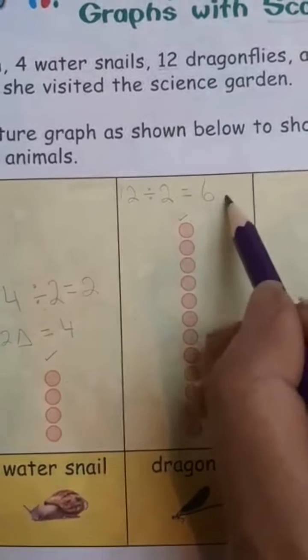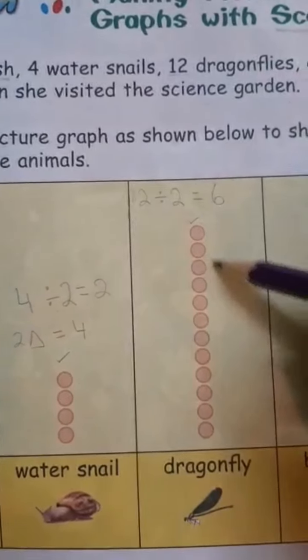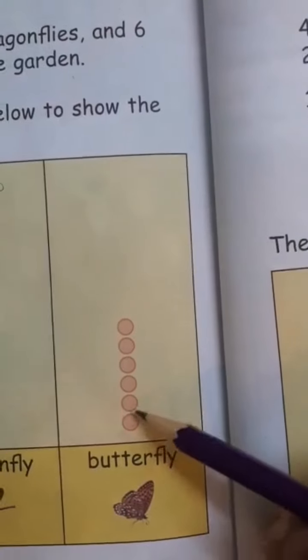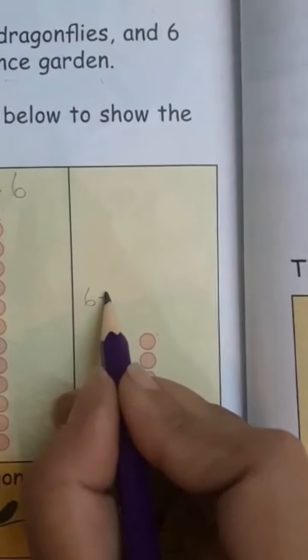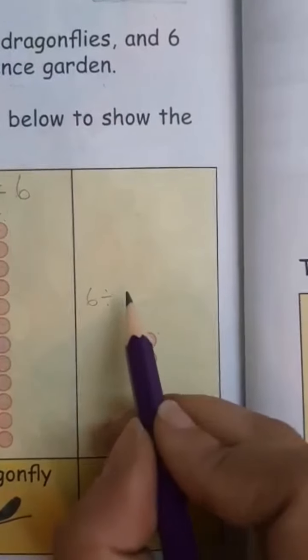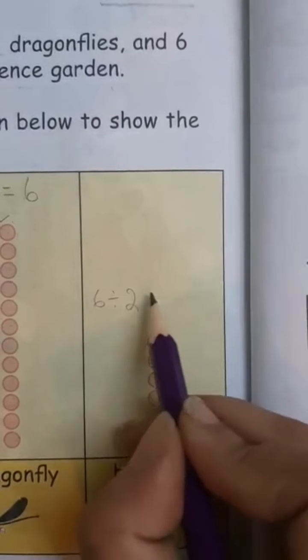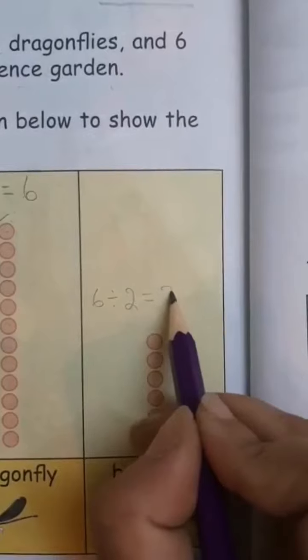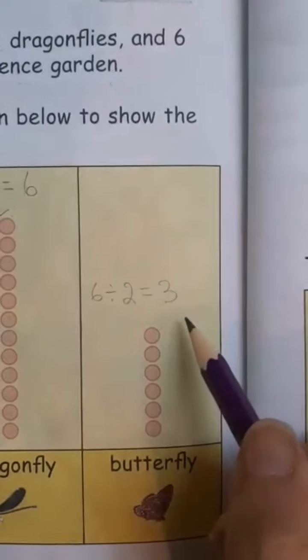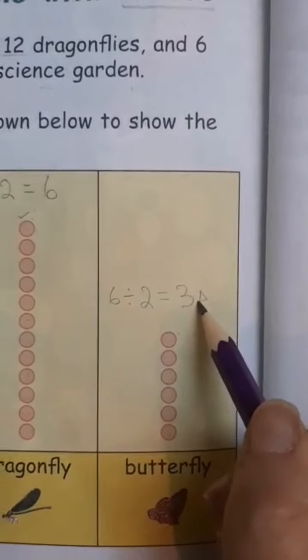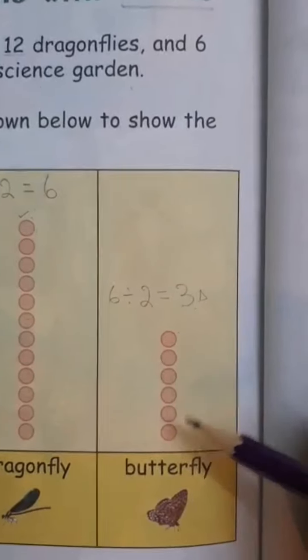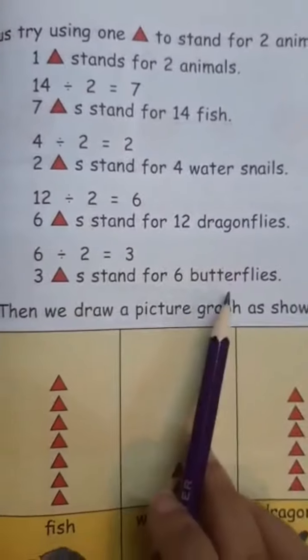So 6 triangles would represent these 12 dragonflies. Now the butterfly, 1, 2, 3, 4, 5, 6. 6 butterflies, one triangle represents 2. When we divide, we get 3. That means 3 triangles represent 6 butterflies. This is what they've shown us over here, you guys. These were the little workings.